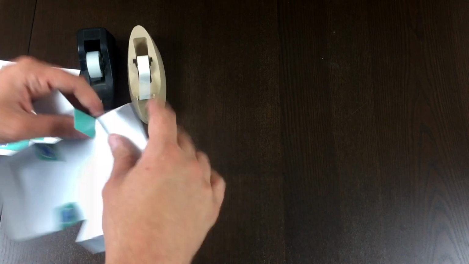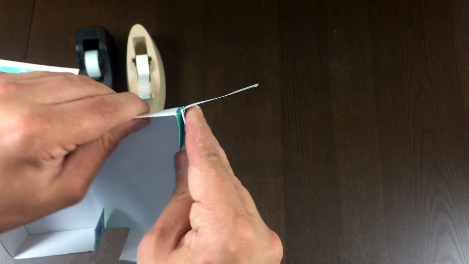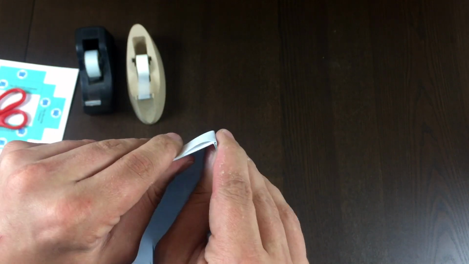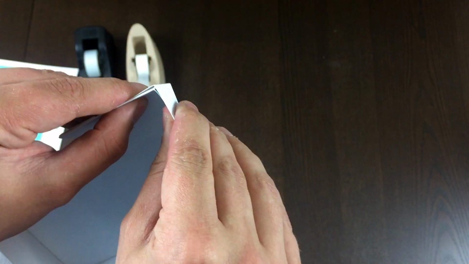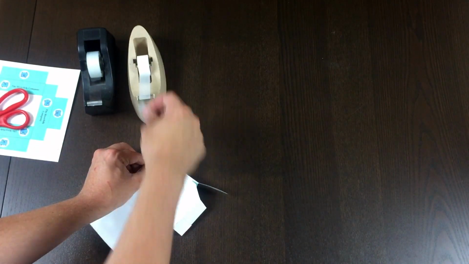Okay, there we go. All right, so I'm folding that backwards, up and around, checking to make sure that the corner's right where I want it to be. Throw on a piece of tape.